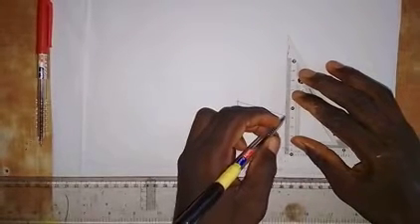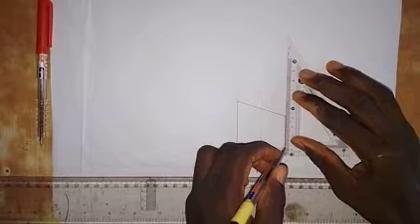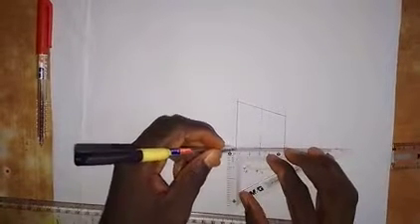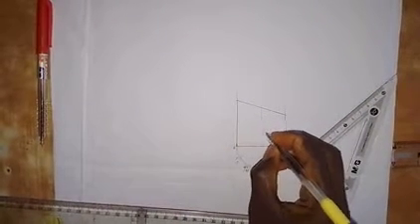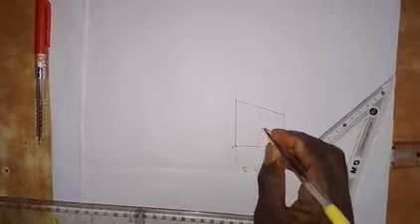So I make this a thick line. This is also a thick line. So this is pipe P. I'll just write P here. So this gives us pipe P.